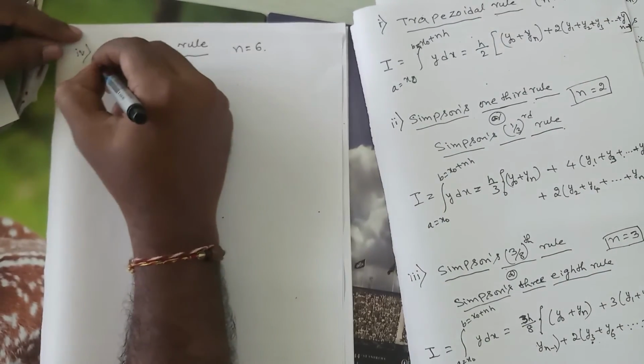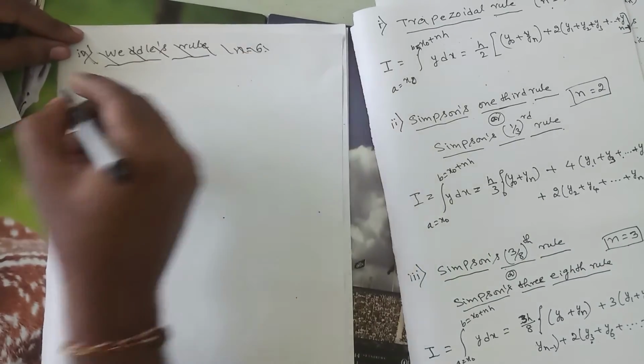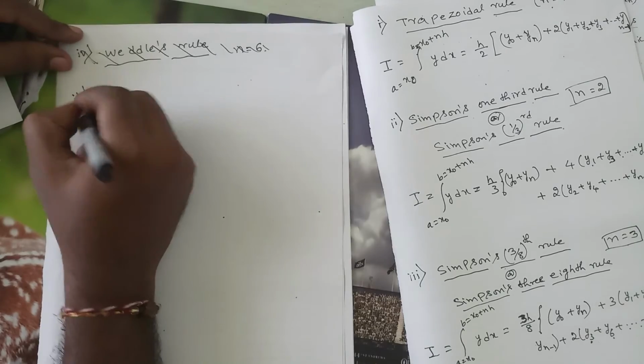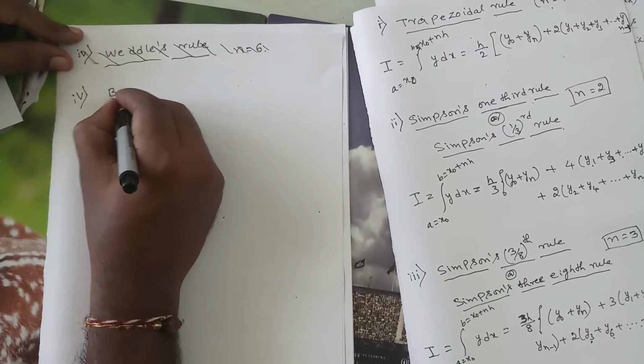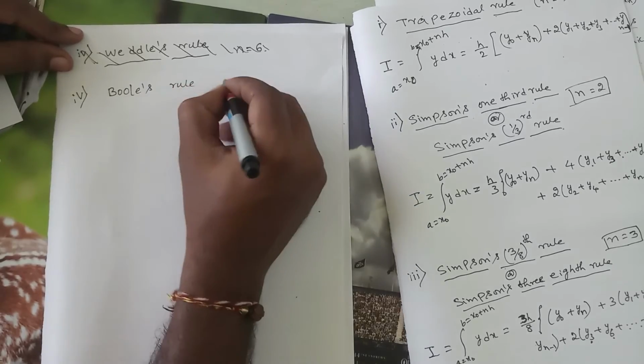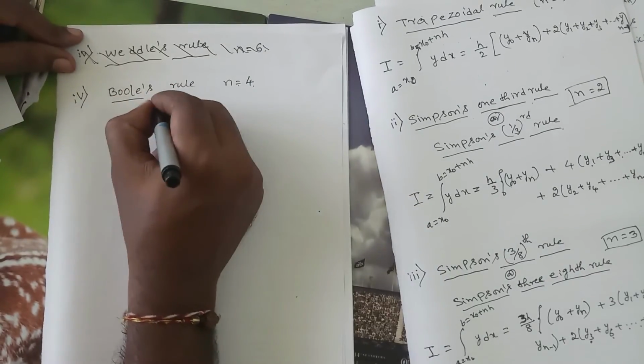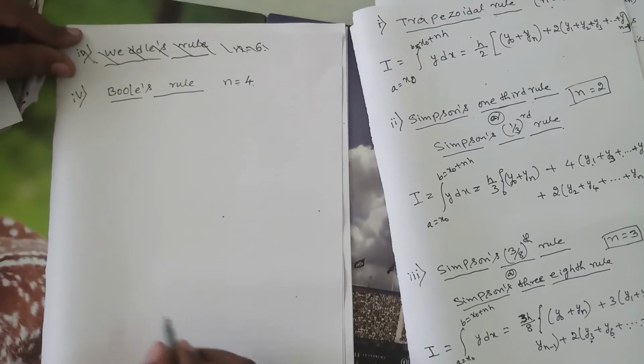Sorry, before going to Weddell's, I want to take another one. So that is Boole's rule. n is a multiple of 4. That means if you put n equals 4, you will get Boole's rule.